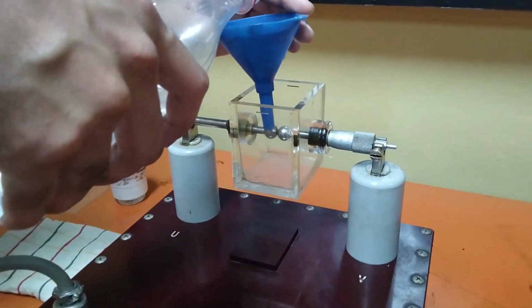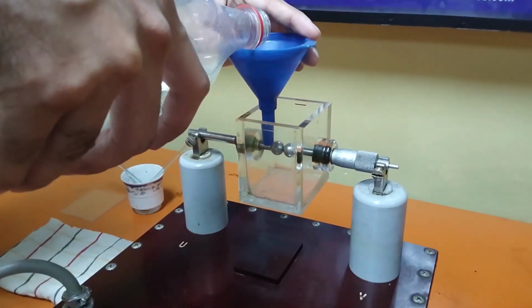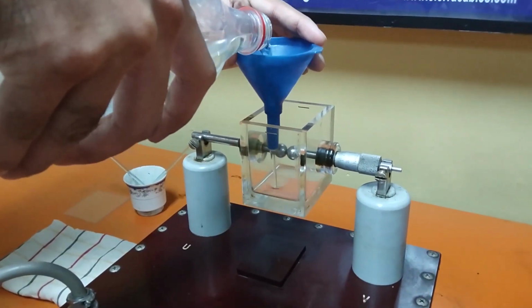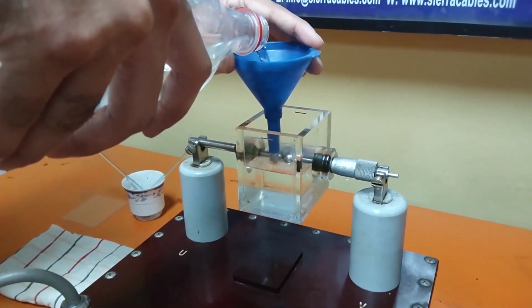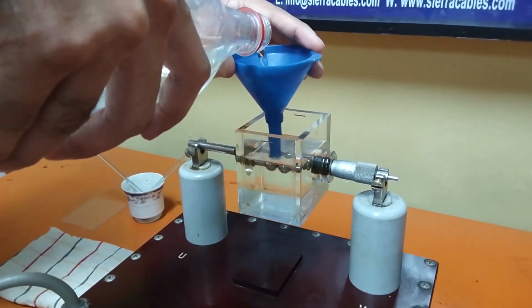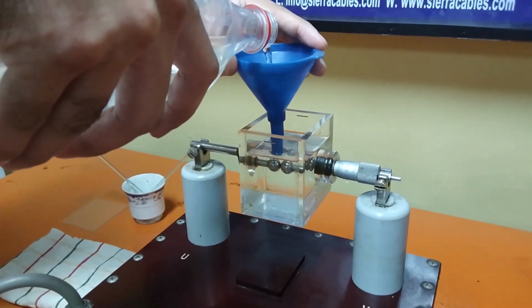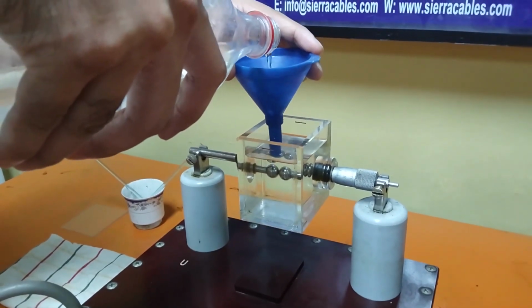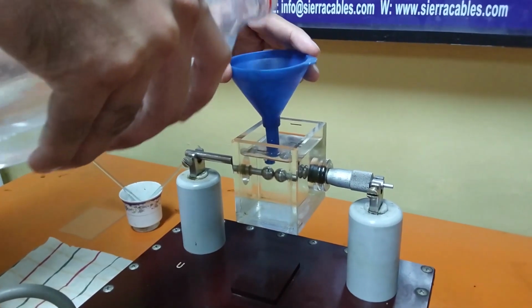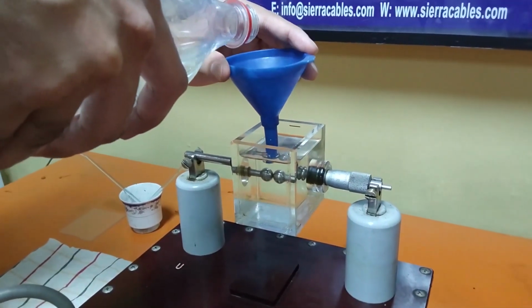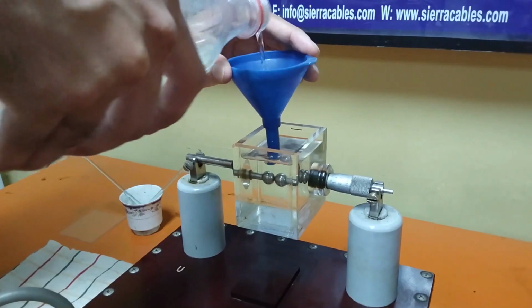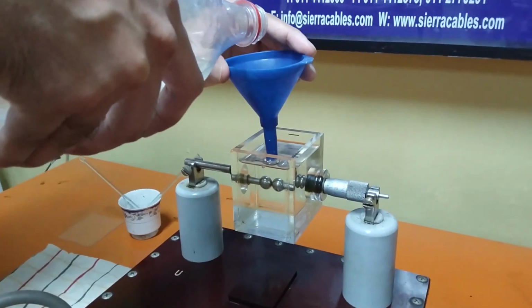Now we are filling the transformer oil sample up to the red mark line of the glass container. I hope you can see the two marks printed on the glass container. Those two marks are what we are interested in selecting as the threshold value, the upper limit.